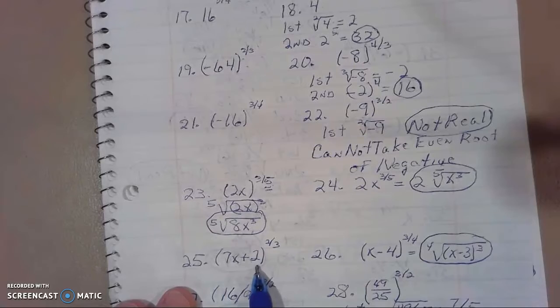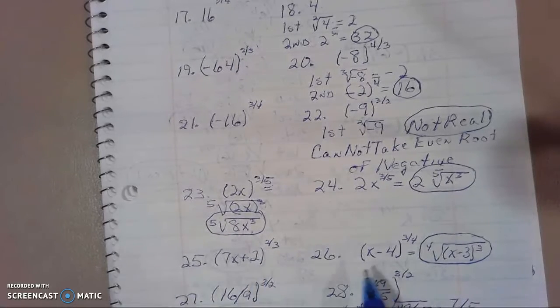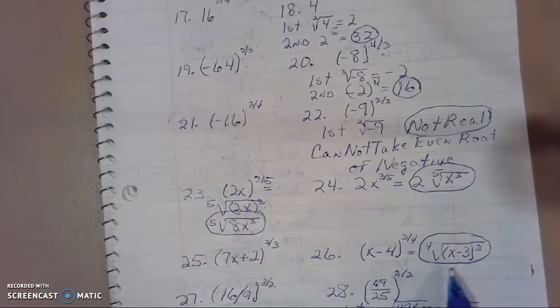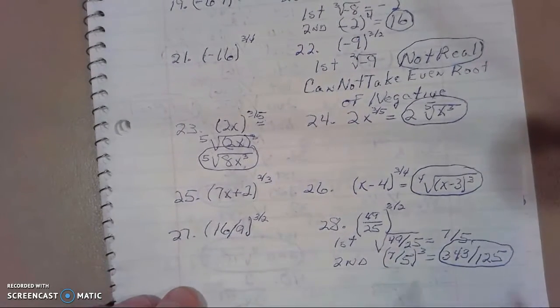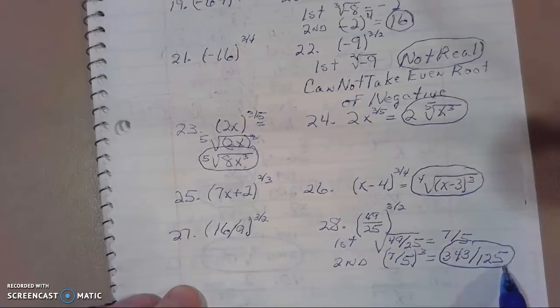Number 25, 7x plus 2 in parentheses to the 2/3 power. Number 26, x minus 3 to the 3/4 power. So the 4 is your index, and x minus 3, quantity cubed, goes underneath. Number 27, 16 over 9 in parentheses to the 3/2 power. Number 28, 49 over 25 to the 3/2 power. So first, the square root of 49 and 25 is 7 over 5. Then 7 over 5 cubed is 343 over 125.